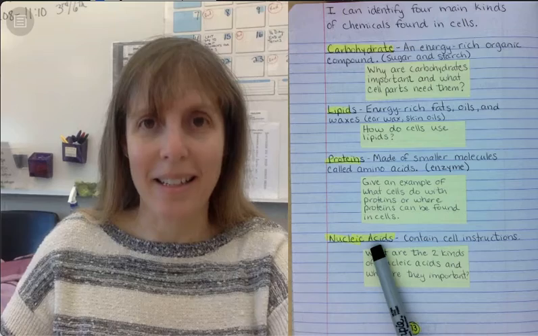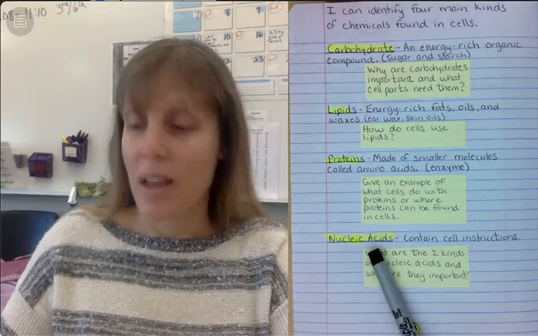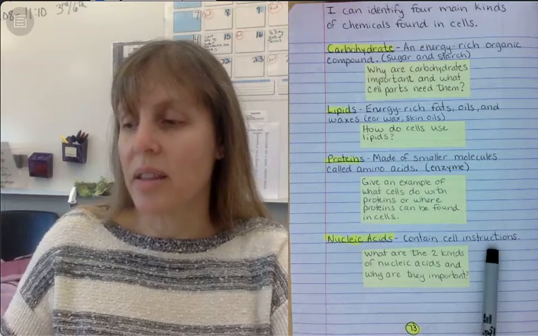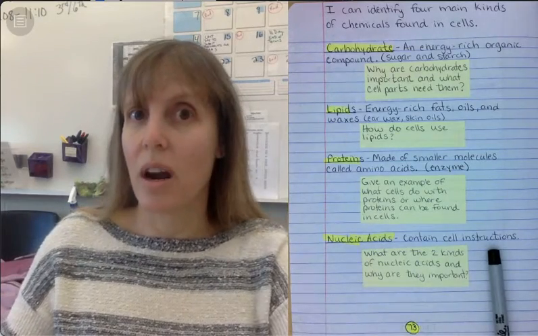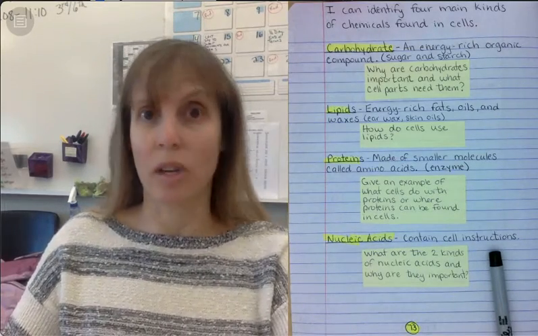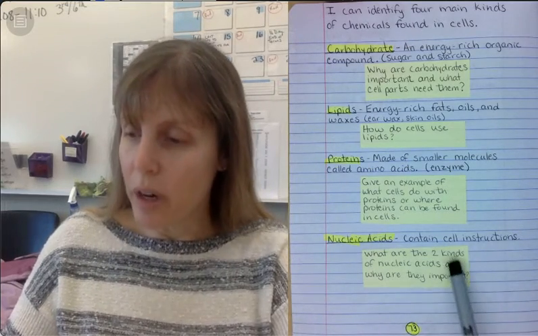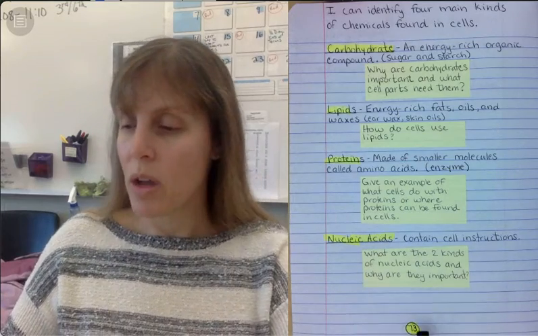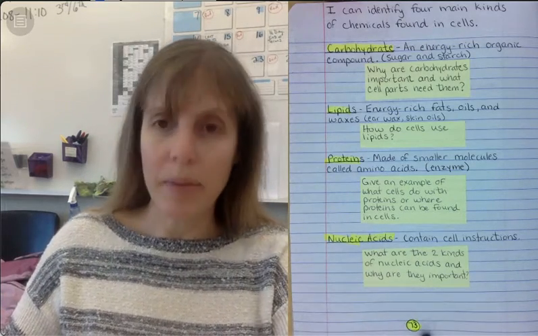This is a cool term, nucleic acids. Say it with me, nucleic acids. Now nucleic acids, they contain the cell instructions. These are DNA. They're in the nucleus, right? And also in the cytoplasm. There are 2 main kinds of nucleic acids, and they are important for reproduction and to direct cell activities and functions. Notice we're on notebook page 73. Make sure you highlight it.